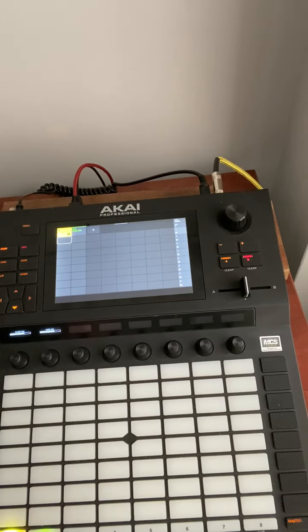But what I want to do is show you how you can use the plugins, the built-in synthesizers, and play those into the looper, and then put them back into your project.